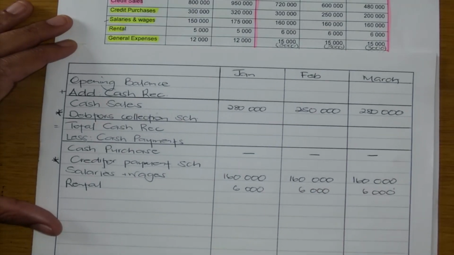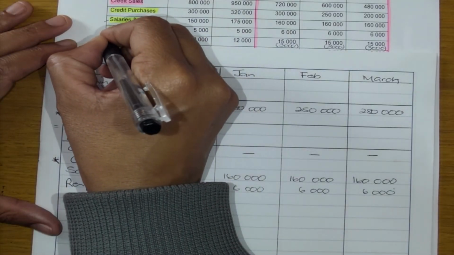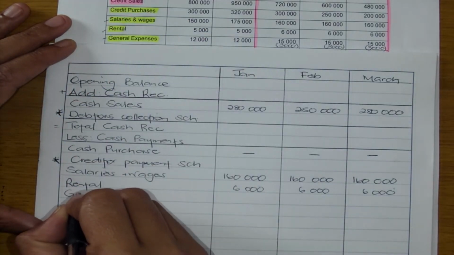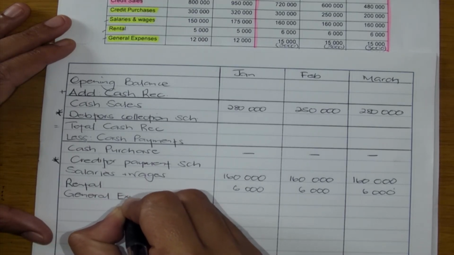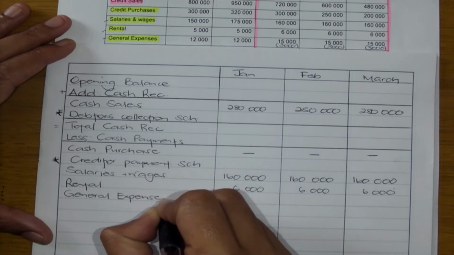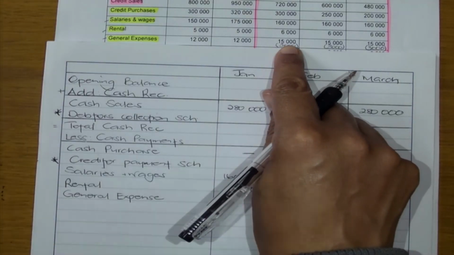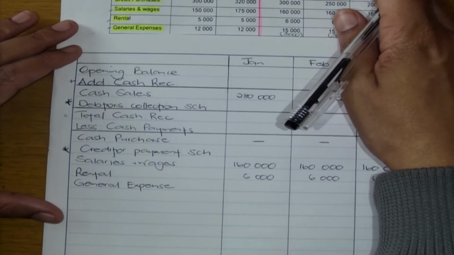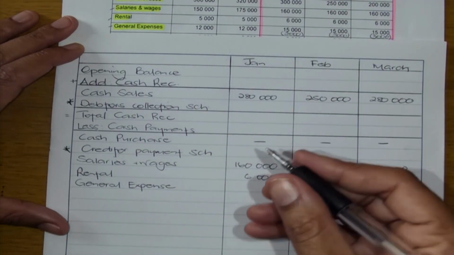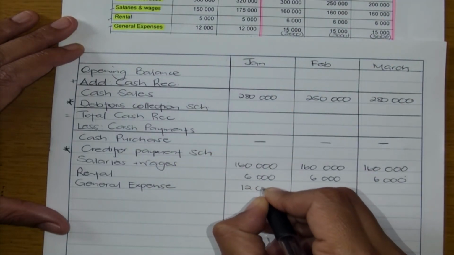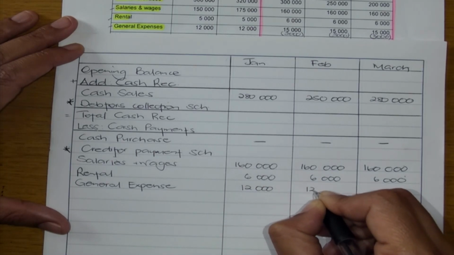Okay, then I have general expenses. Now, when I was reading through my question, I noted there I must minus the 3,000 because that was the instruction I received in my additional information. So 15 minus 3 is 12,000, and they said it's every month.